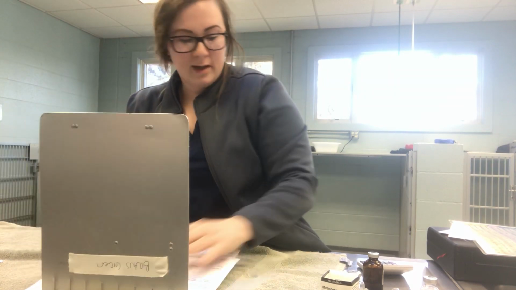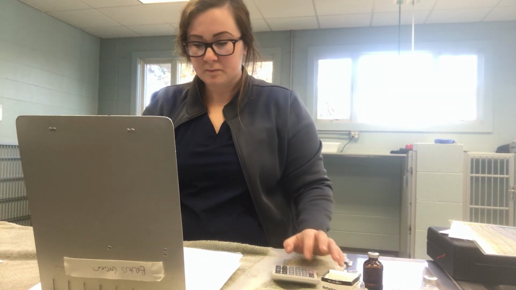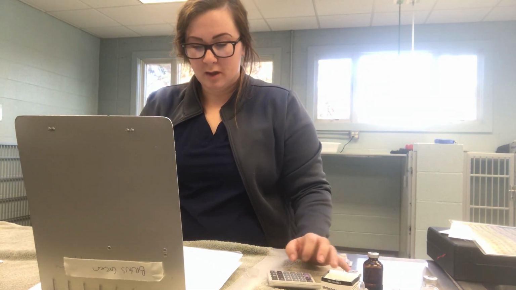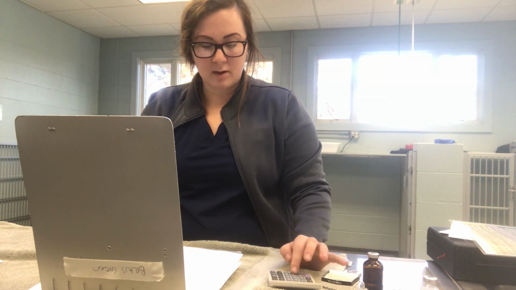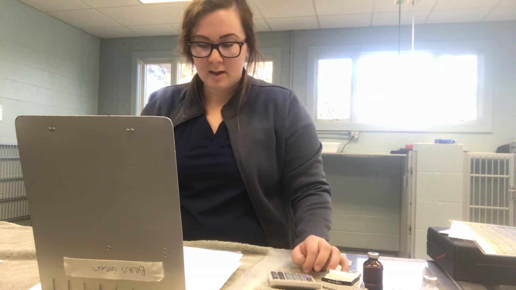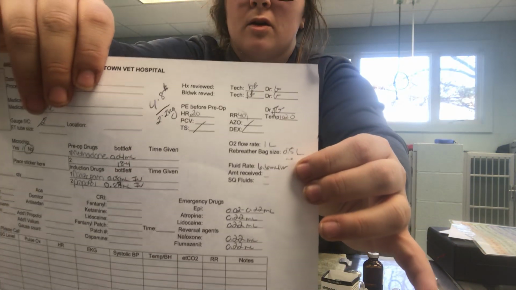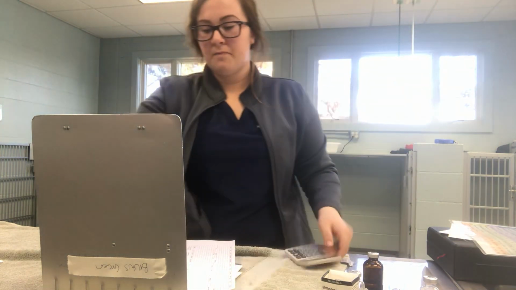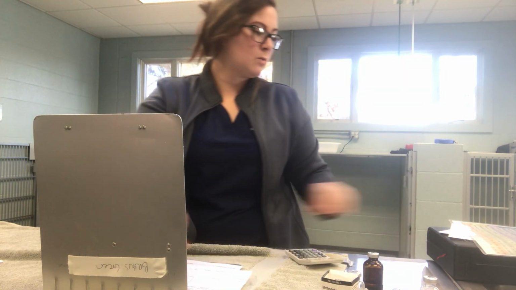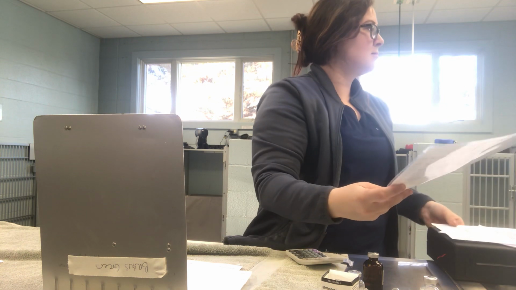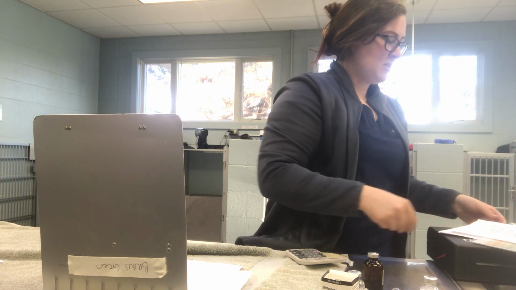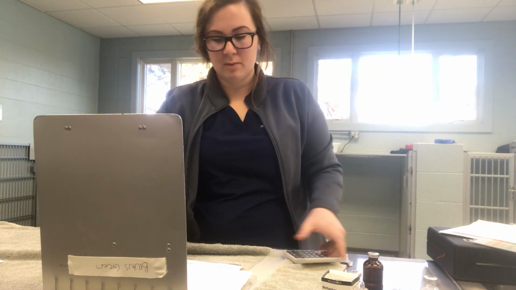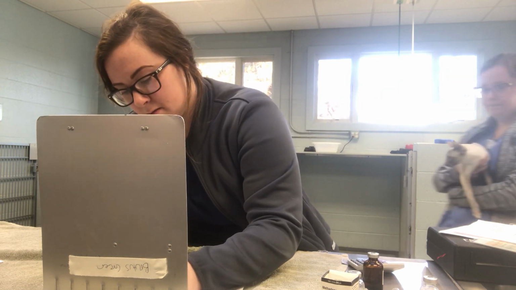So we are going to calculate our fluid rate, which is going to be 3 mLs per kg an hour. So 2.2 times 3 is going to give us a rate of 6.6, which we have here on our chart. See, 6.6. All right, so we should be ready for our patient. Just going to bring her over. We're going to be giving this sub-Q. So I'm just going to write sub-Q on my chart.